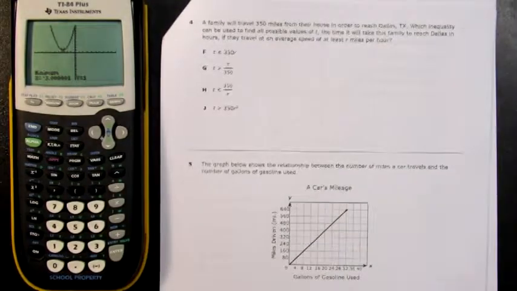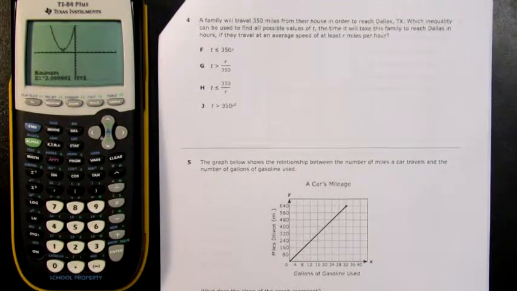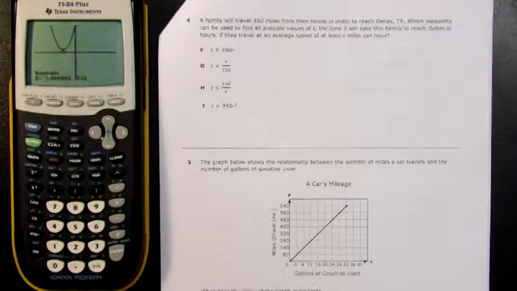Number 4. A family will travel 350 miles from their house in order to reach Dallas, Texas. Which inequality can be used to find all the possible values of t, the time it will take this family to reach Dallas in hours if they travel at an average speed of at least r miles per hour?